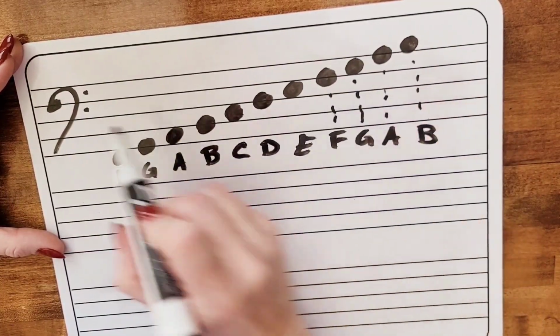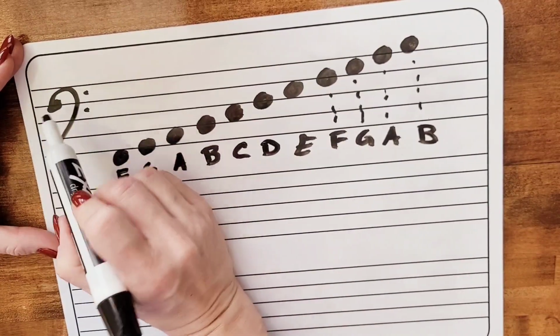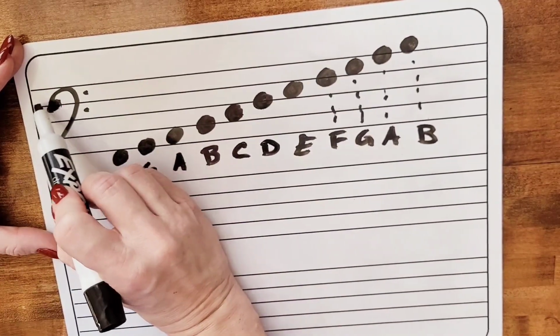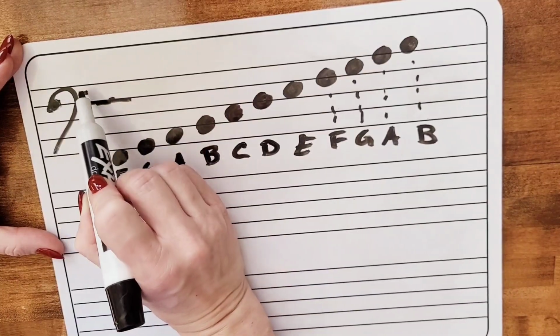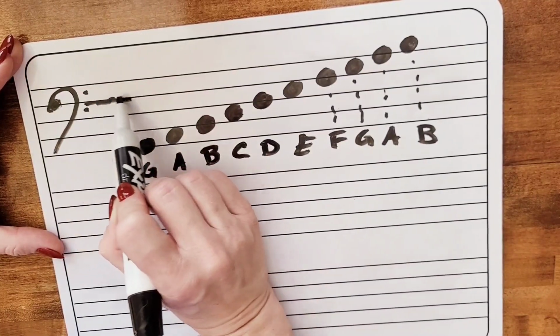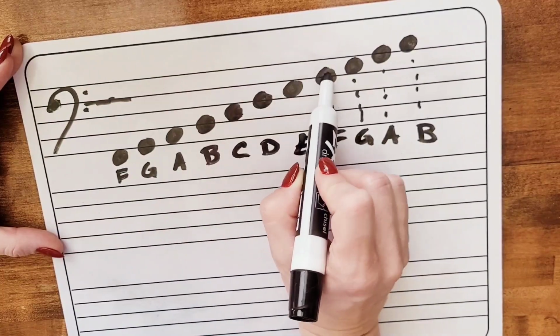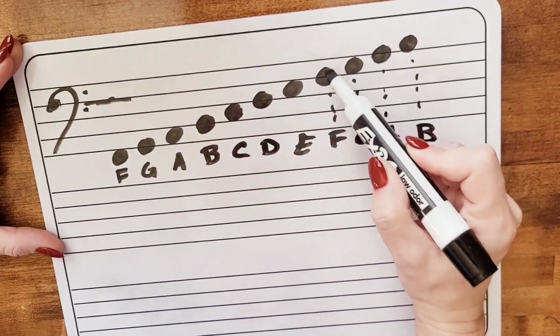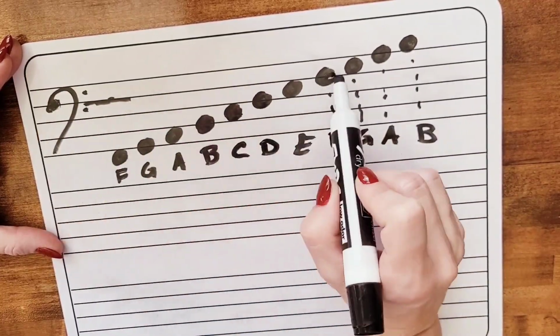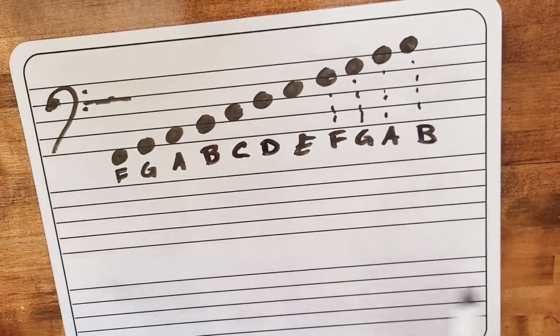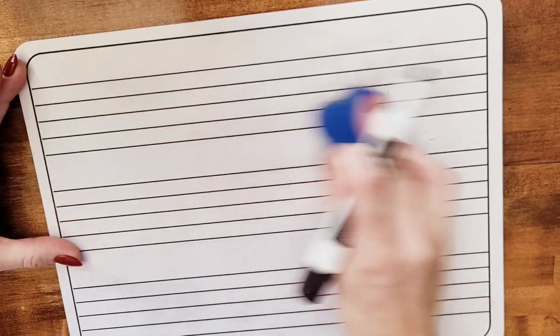Now notice, this is the F clef, the bass clef, and this circles around the second line from the top, and the dots go above and below, and we look over, and yes, it is consistent. This note, or any note that is on this line, represents F. One last thing.